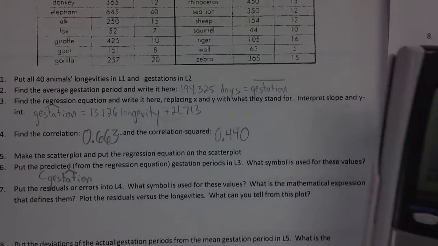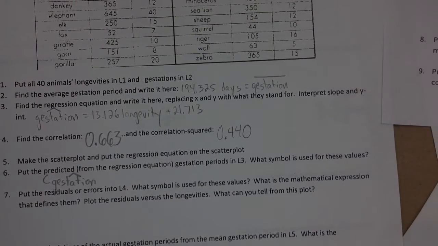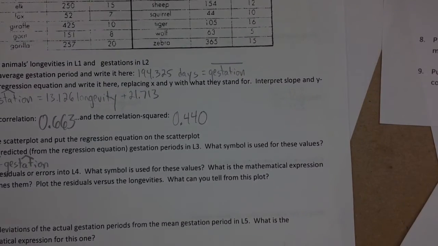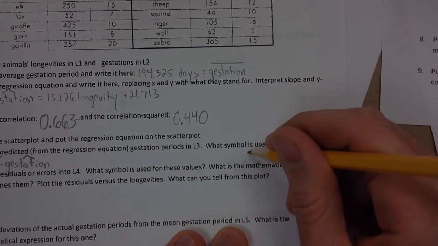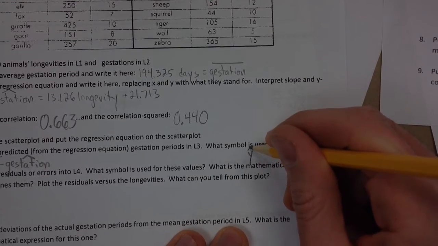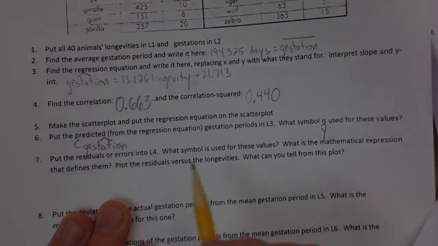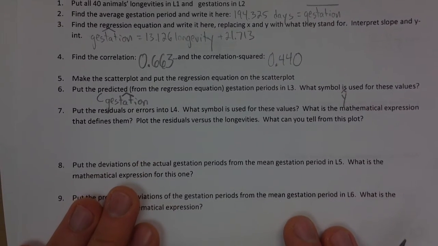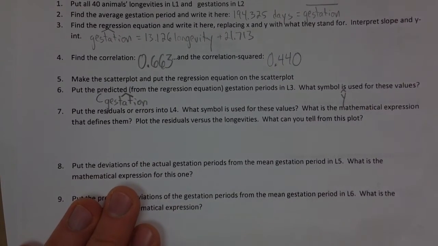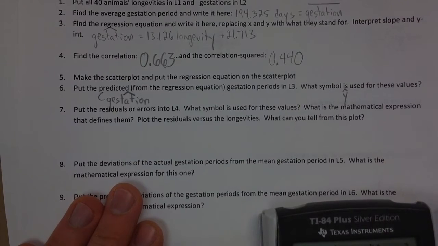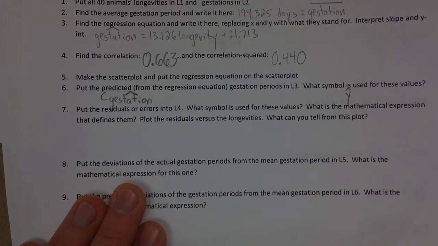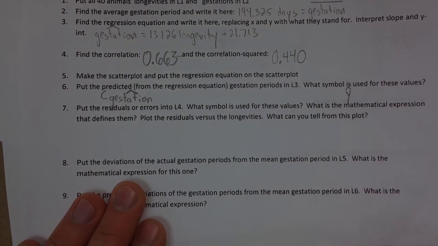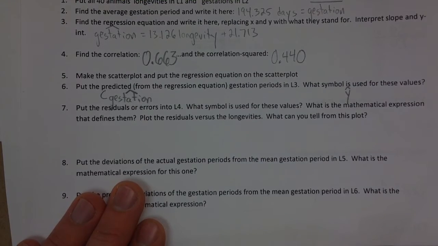Okay. Any questions on number 6? The symbol used for the values generally is y hat. In this example, it's gestation hat. Now, let's find the residuals. Hopefully you know by now that residuals are y minus y hat.